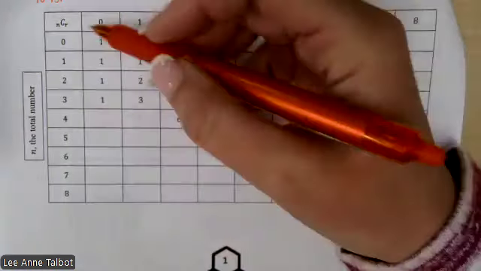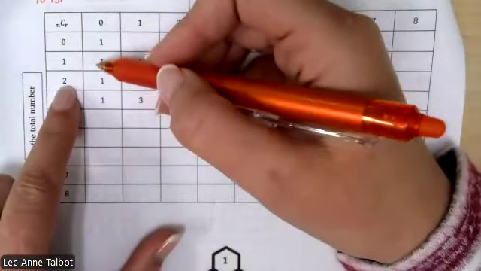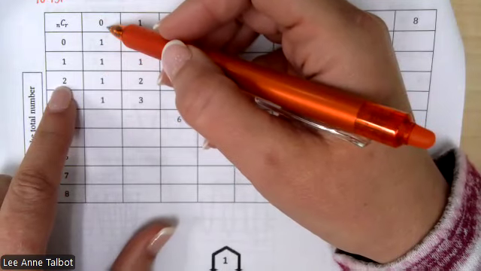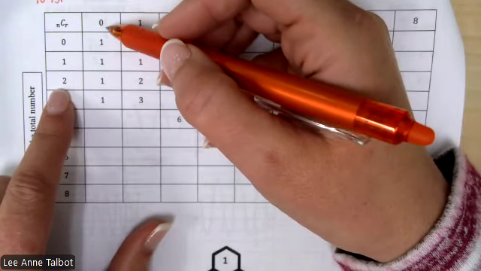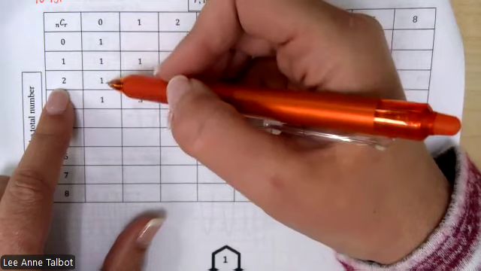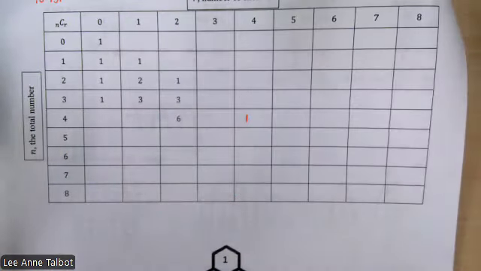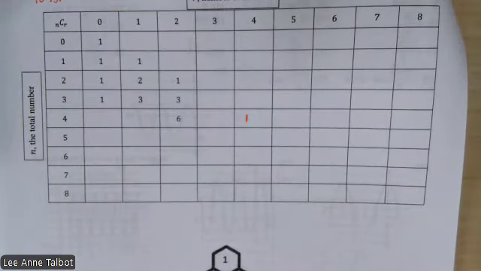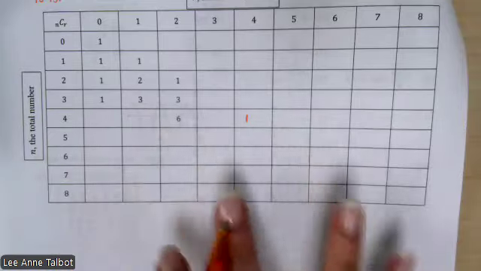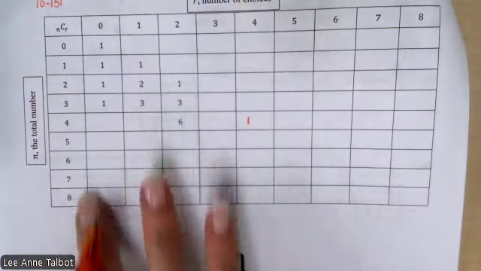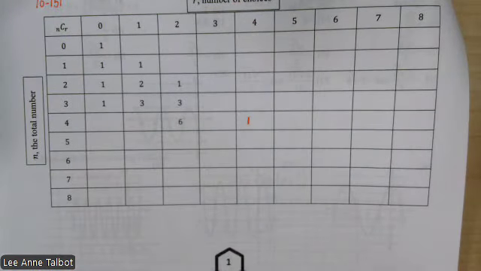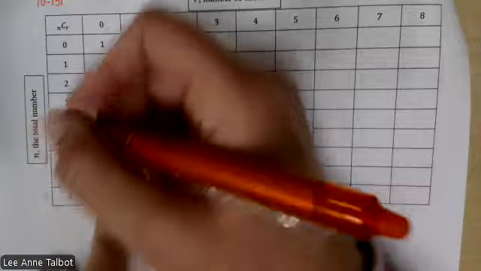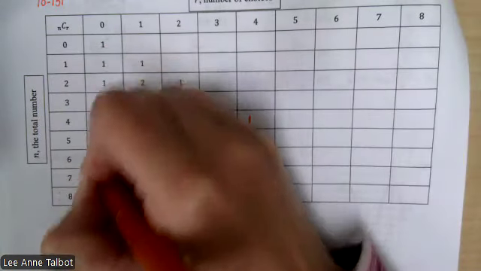So this part is also weird. How many groups of 0 objects can I make with 2 objects? 1. So let's just step away from the challenging part of that and see if we can develop some patterns in my table. What do you notice about choosing 0 objects? It's always 1. So we fill those in.